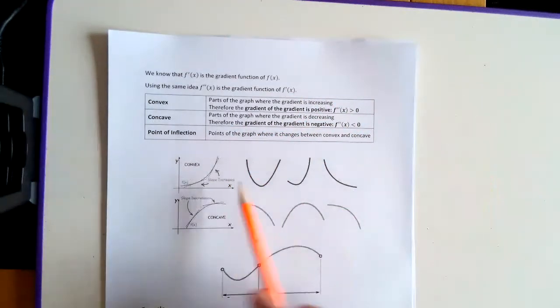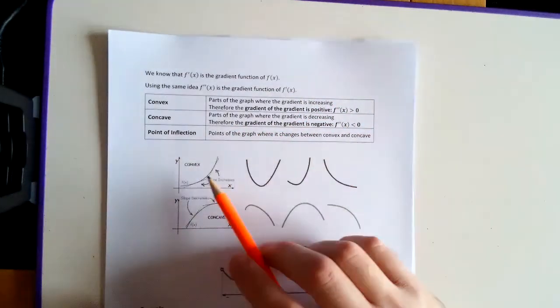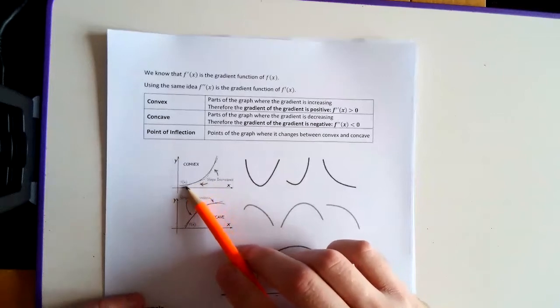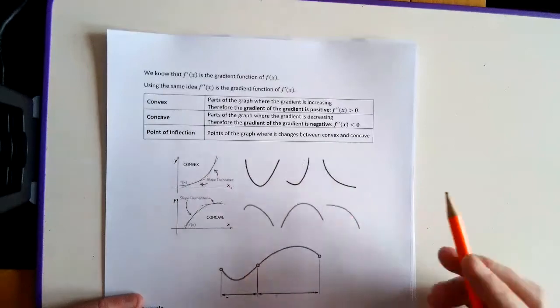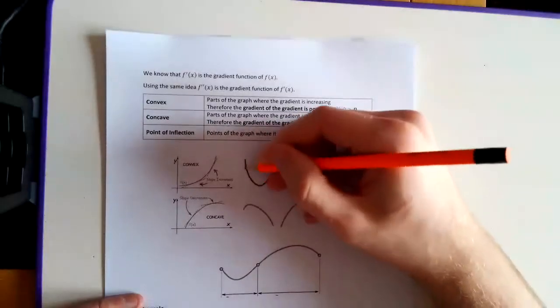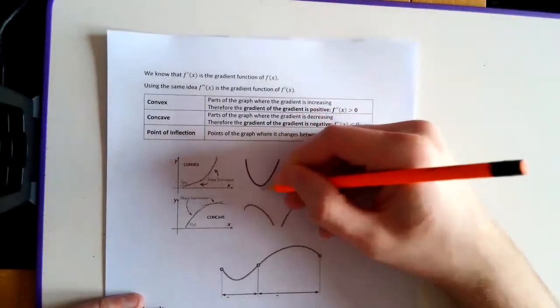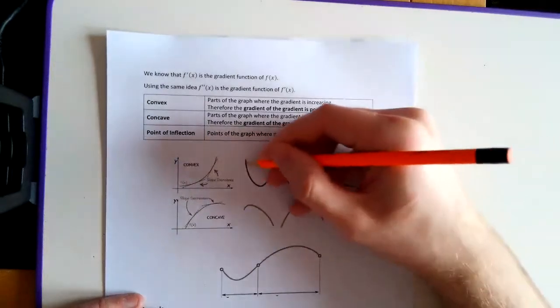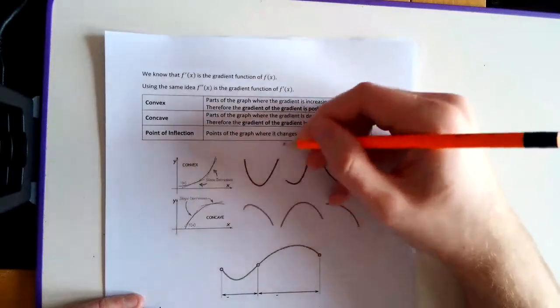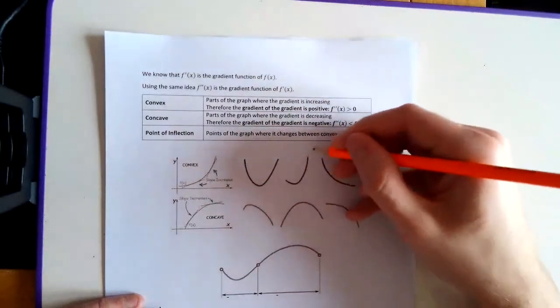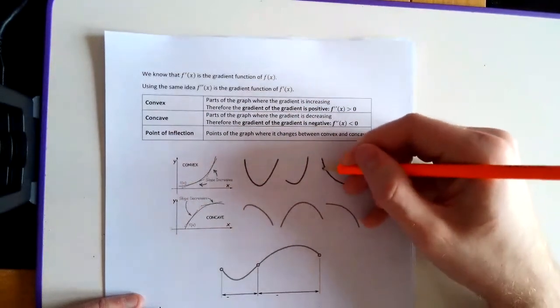So here's some examples here. So convex, look, gradient increasing. So all these, the gradients are increasing. Look, the gradient's negative here, it's getting bigger, it turns to 0 here, it's getting bigger, so the gradient's always increasing. So convex looks like this kind of shape, like a U shape. Look, it's always increasing. The gradient starts off negative and gets less negative.